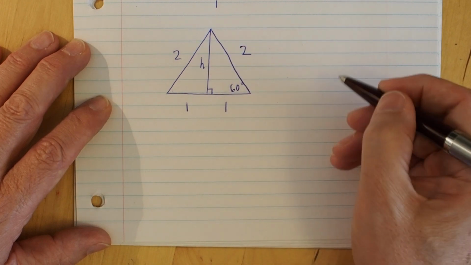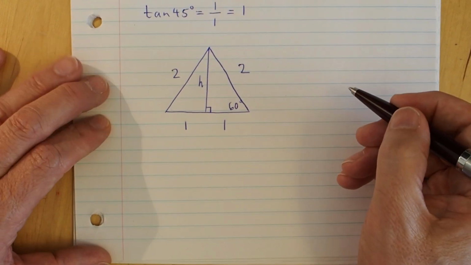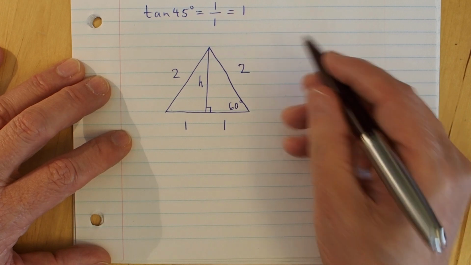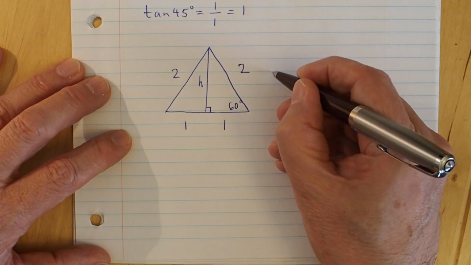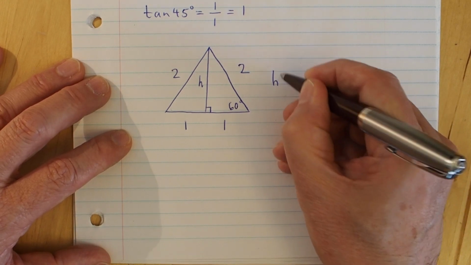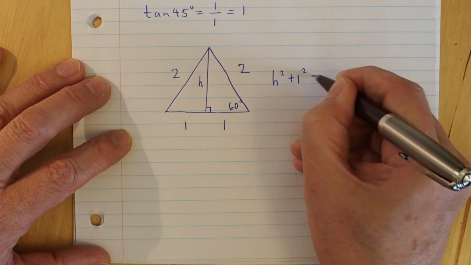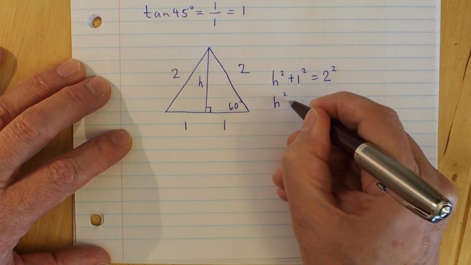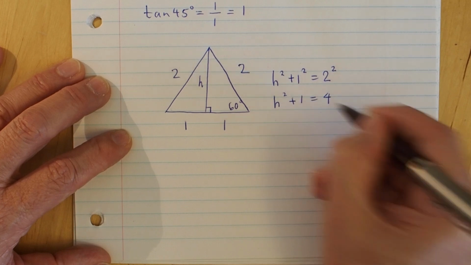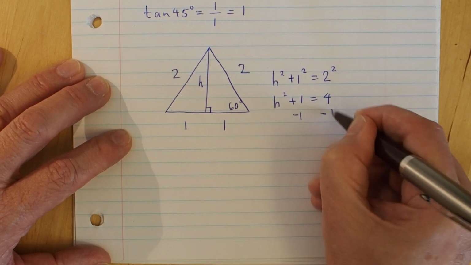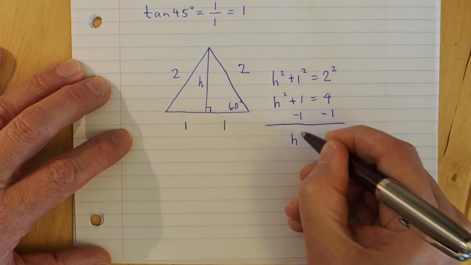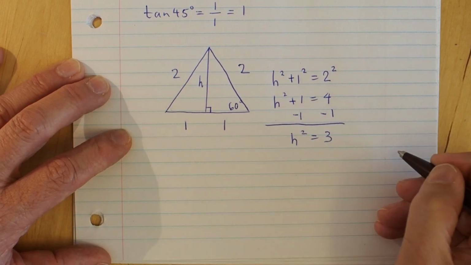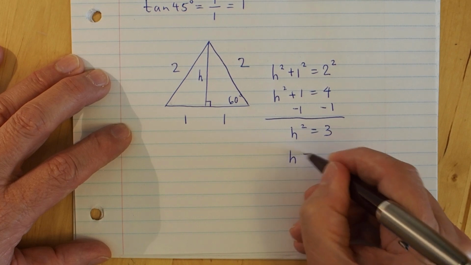This side is unknown. Let's just call it h for now, and use Pythagoras. The sum of the squares of the shorter sides will be the hypotenuse squared. So h squared plus 1 squared will be 2 squared. H squared plus 1 will be 4. Subtract 1 from each side, and h squared will be 3. H will be the square root of 3.